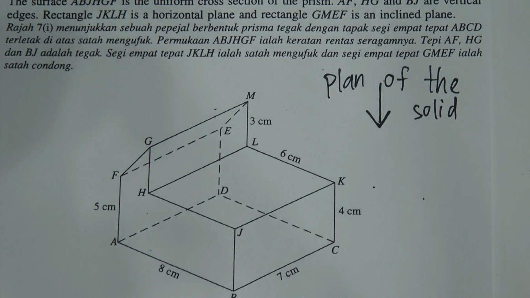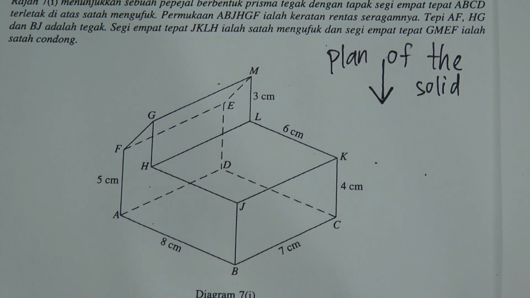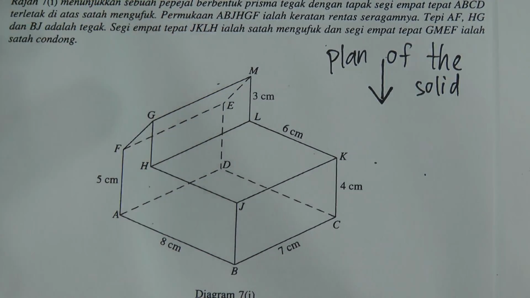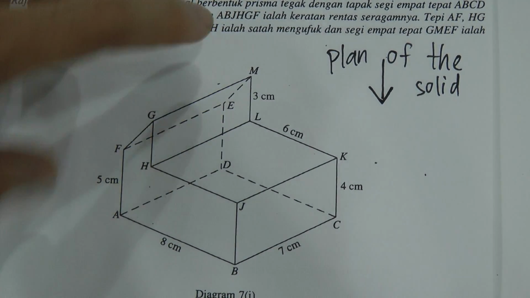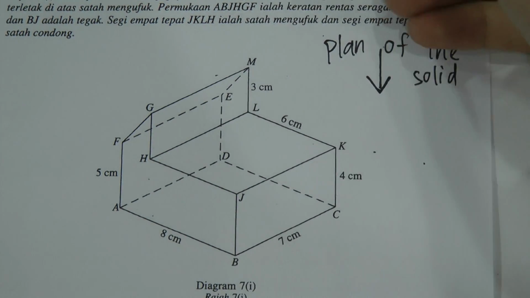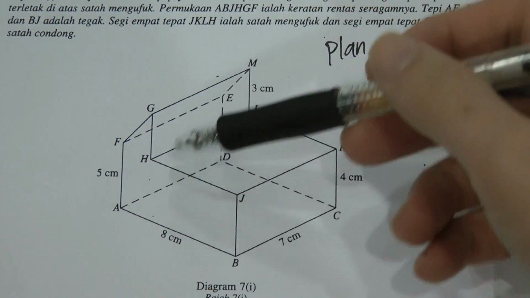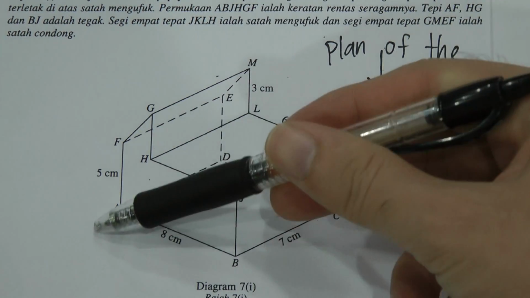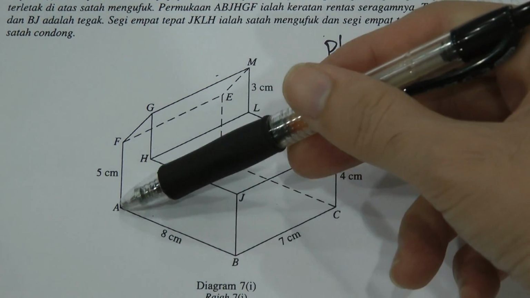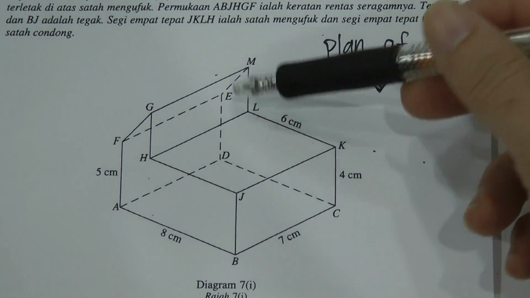So when you look from the top, what do you actually see? In order to draw this plan, one tip is very important: if you look from the top, you always draw the biggest one. You always draw the biggest plan. If I look from the top, the biggest plan I will see is this one, ABCD, because it is bigger than this one.